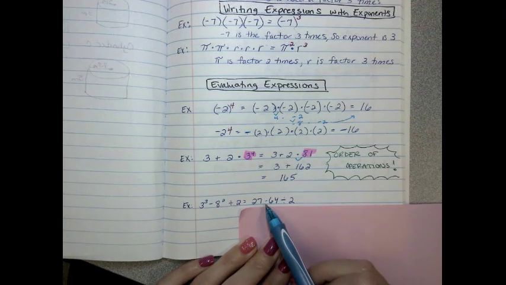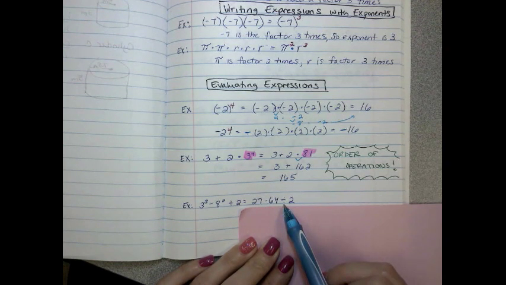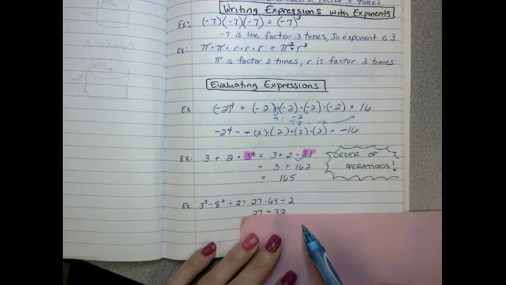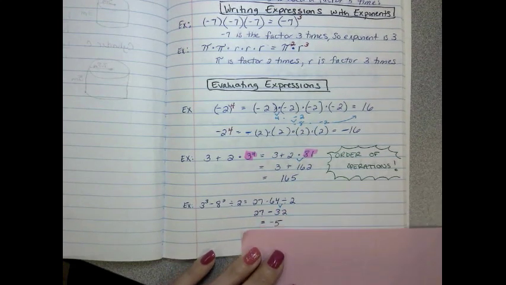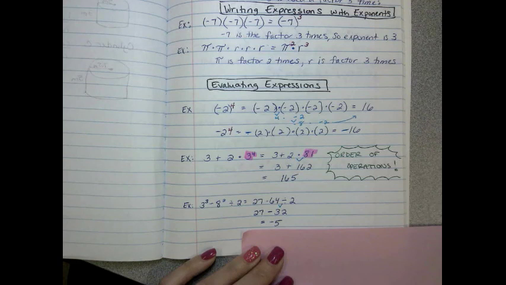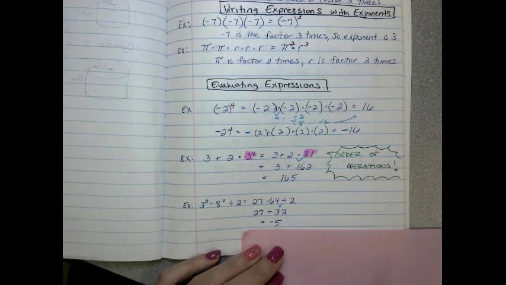Next, we have subtraction and division. Order of operations says division comes first. 64 divided by 2 is 32. 27 minus 32 is negative 5. Did you get negative 5?